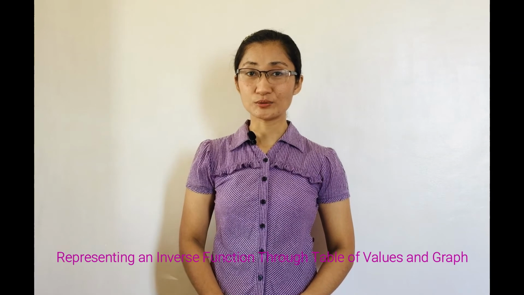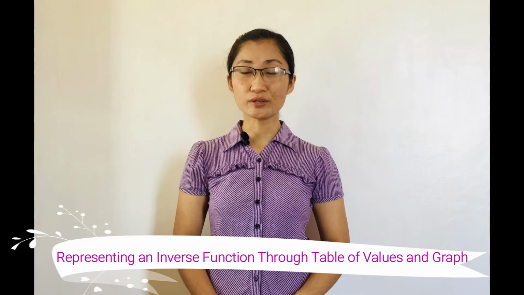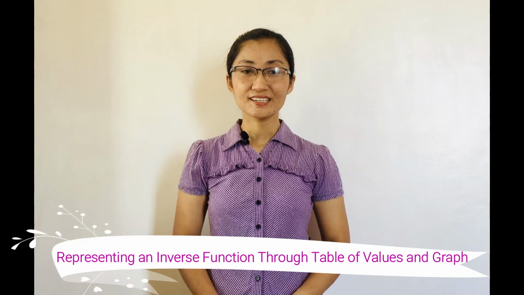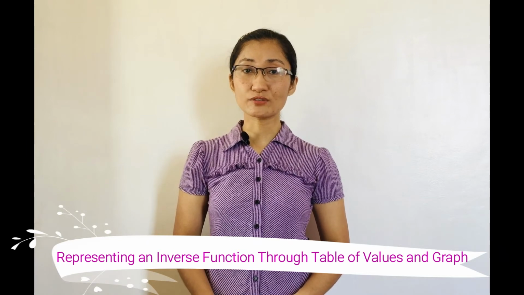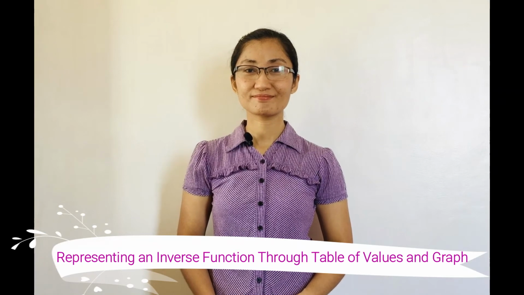Given a table of values, check first whether there is no repeated x value. Check also if there is no repeated y value. If there is none, then it is a table of values of a one-to-one function. And to represent the table of values of its inverse, simply interchange x and y values.